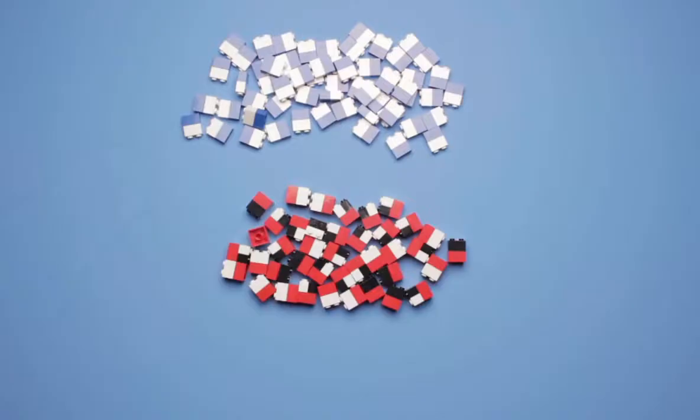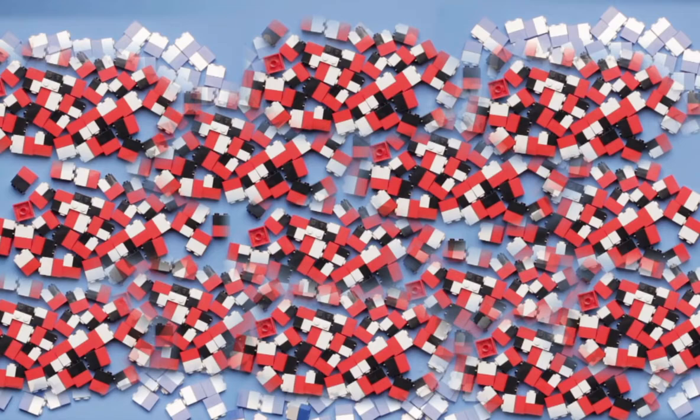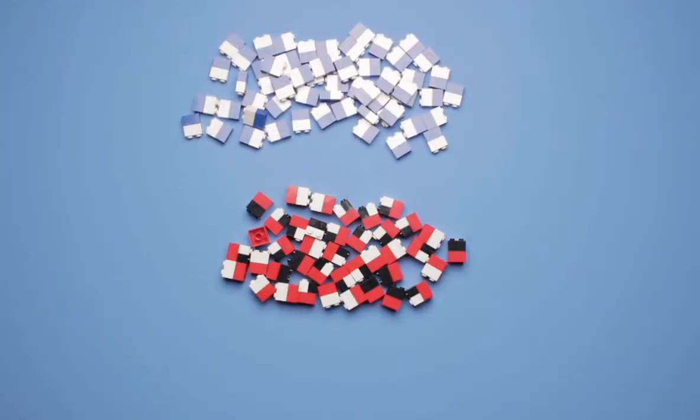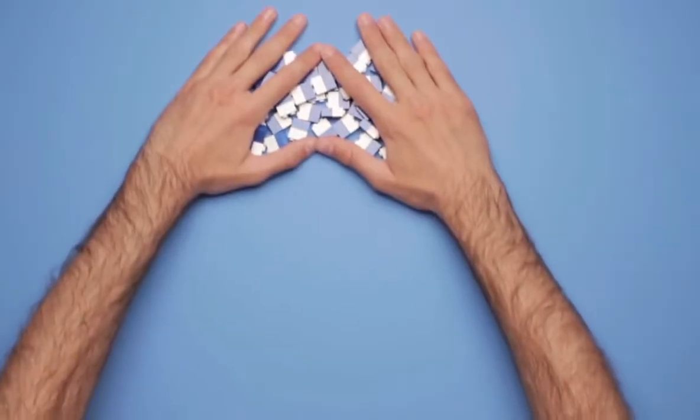In real solutions, there are on the order of 10 to the 22 or more molecules dissolved. That would be a lot of Legos, so we're choosing smaller numbers for convenience. Now, should the acid and base be strong or weak? Let's start simple and make them both strong. So our acid could be hydrochloric acid, and our base, sodium hydroxide.